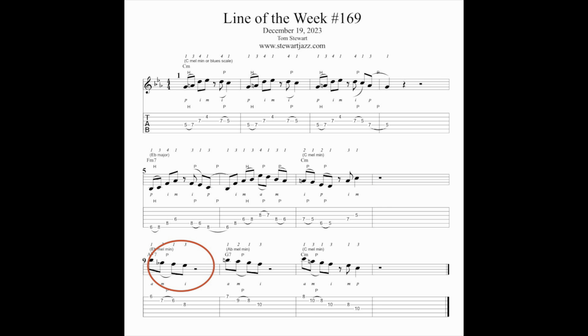In measure 9, there's a fragment of the original motif, which just means the beginning of the motif. In this case, a fragment is just a part of the motif, and here we've got four eighth notes, which is the beginning of the original motif. In measure 10, there's another fragment of the original motif. In measure 11, there's another variation of the original motif to close out the line.